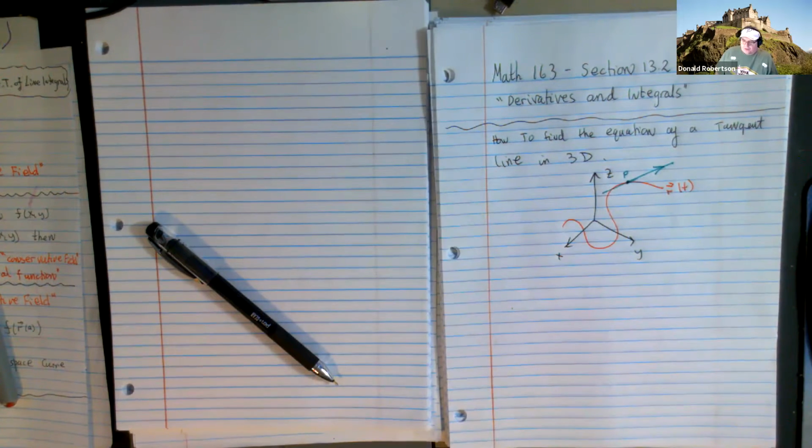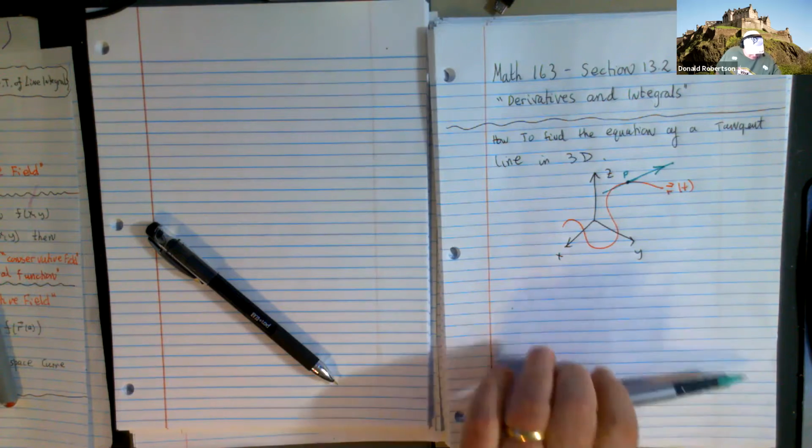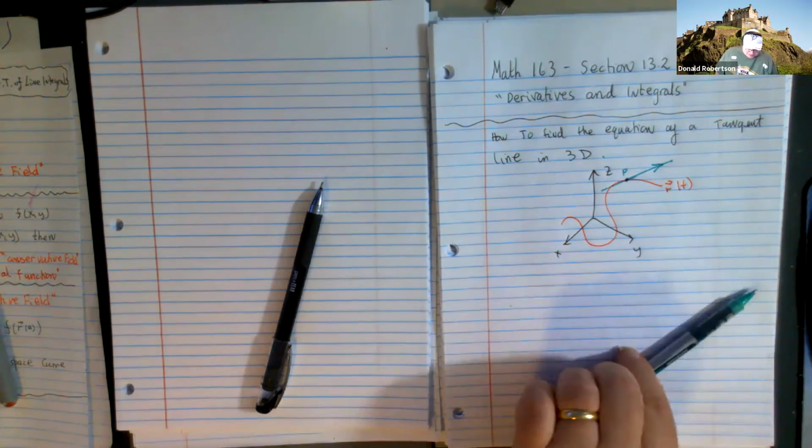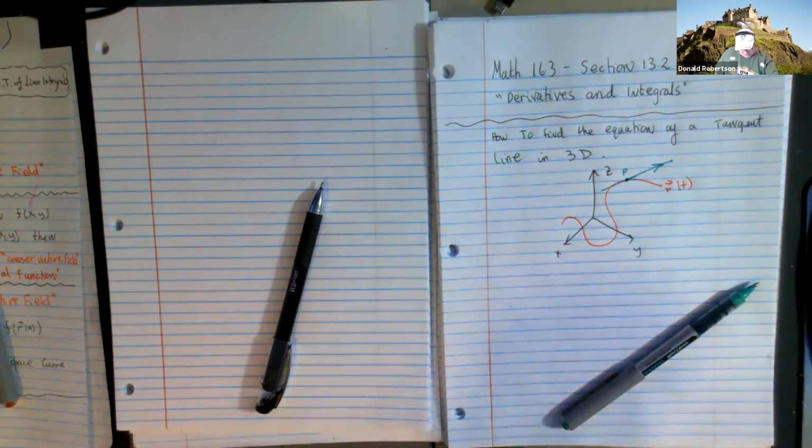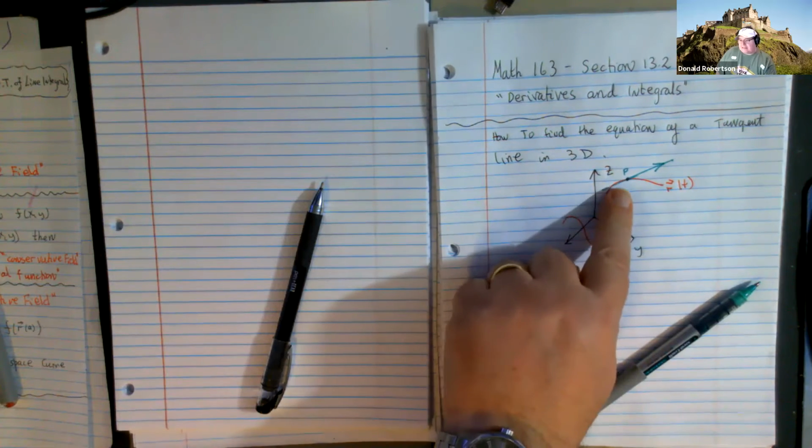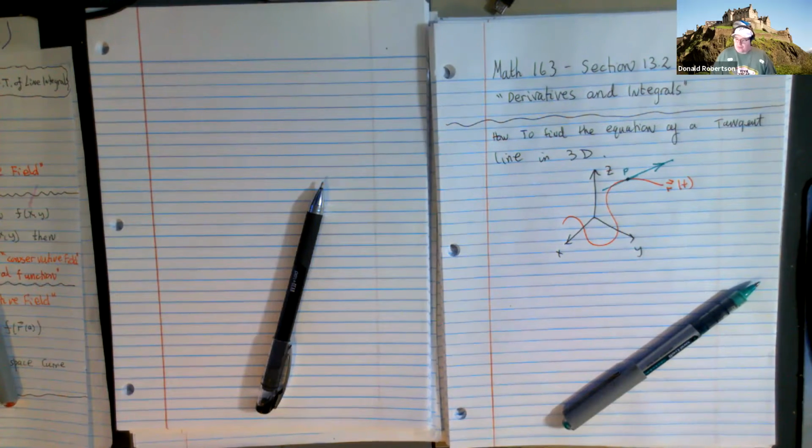So if you're trying to wonder what a tangent line is, here's a little analogy which brings out the Scottish in me. Imagine that the red space curve is the path of a roller coaster. And at point P, the roller coaster is broken, right? It's missing, it fell apart.